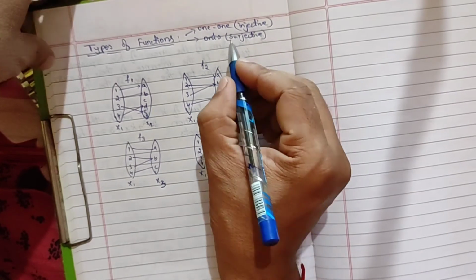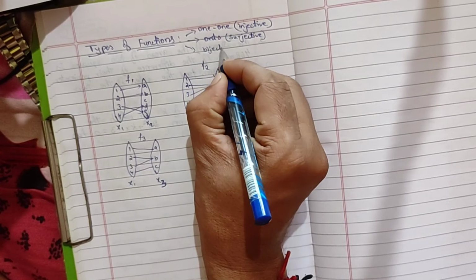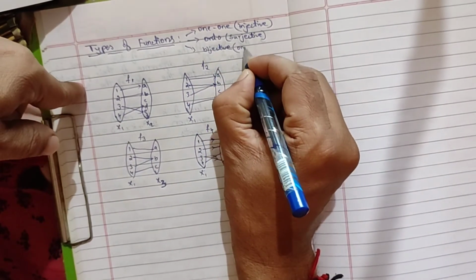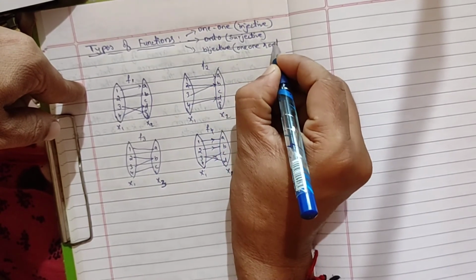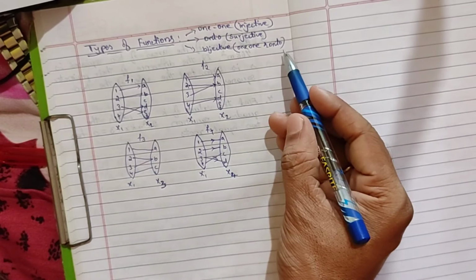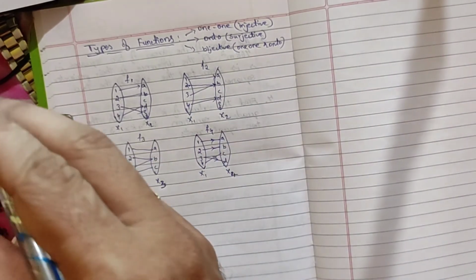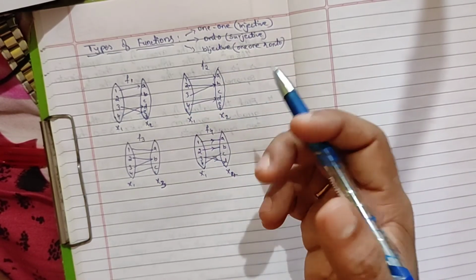And the third one is bijective. Bijective, as the name itself says, means both one-one and onto. If a function satisfies both one-one and onto, it is called bijective.